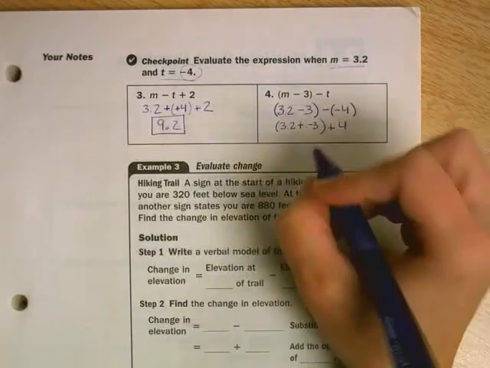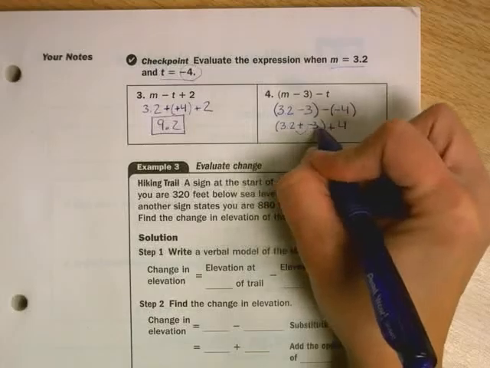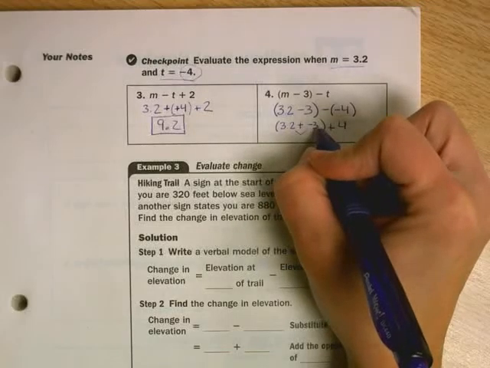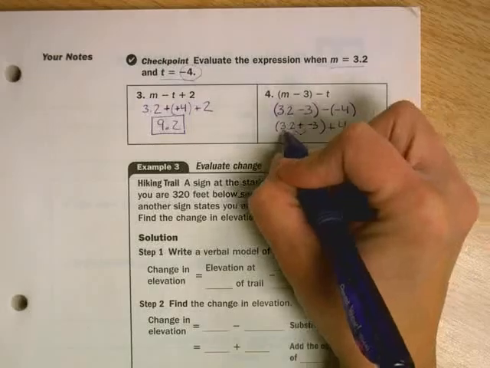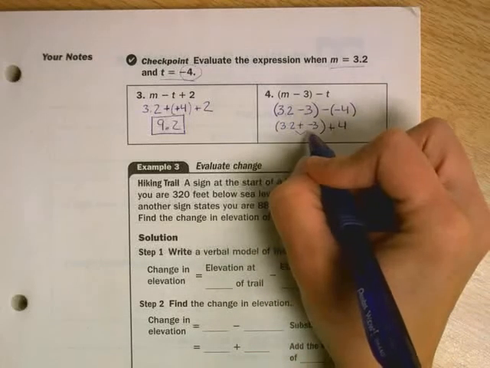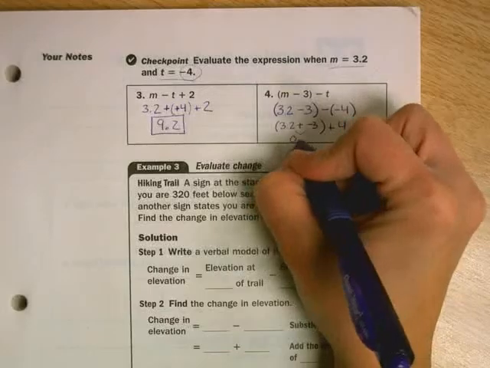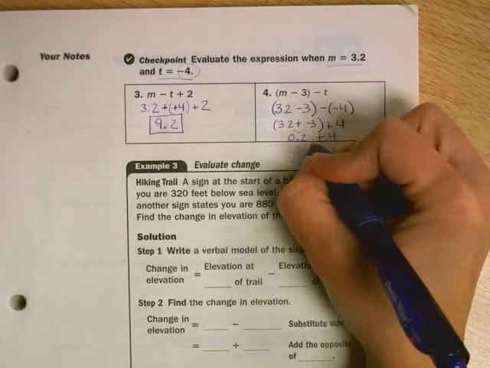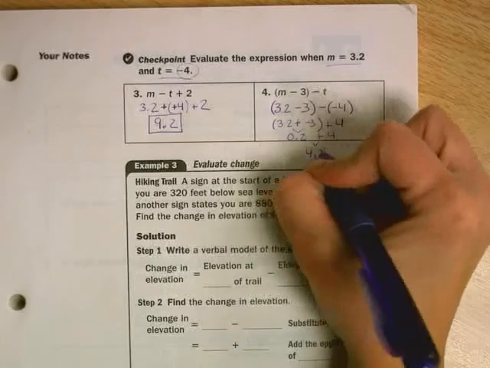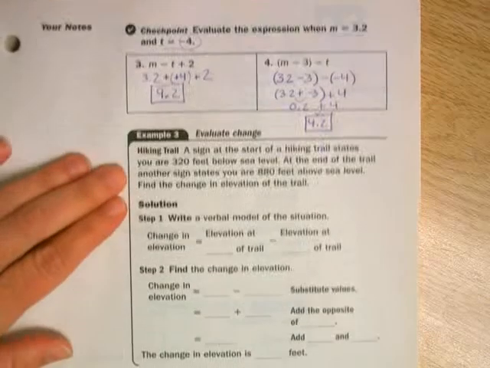All right, now we still need to do what's in these parentheses first here. Now 3.2 plus a negative 3, that's a little bit trickier. Okay, if you've got 3.2 and you're going down 3, you're not going to quite get below 0. All right, this is a higher number, higher absolute value, so the answer is going to stay positive. It just brings you down to 0.2. Then we've got plus 4, so 0.2 plus 4, 4.2. There we go.